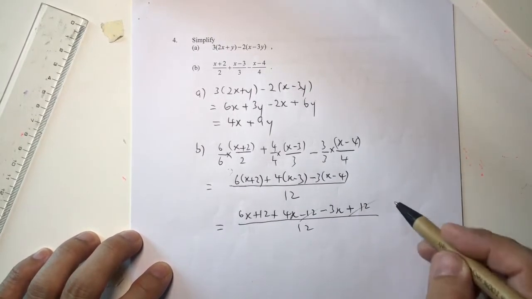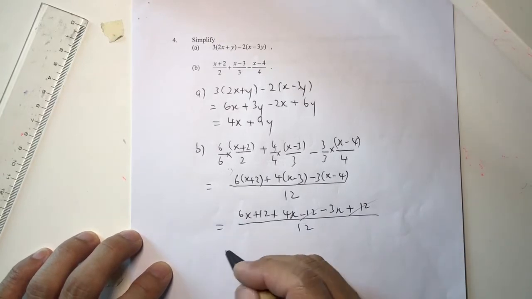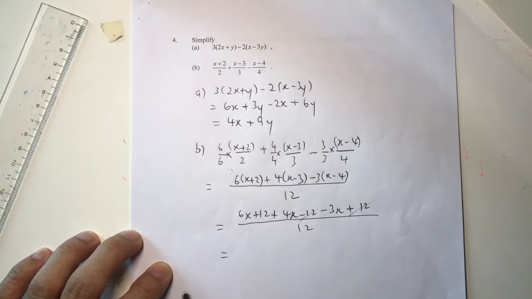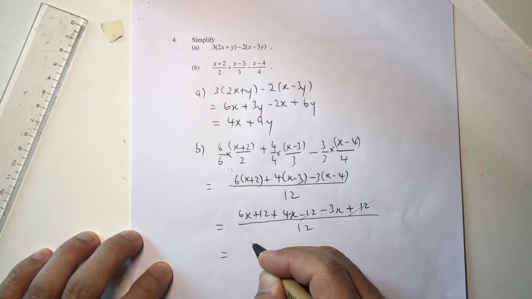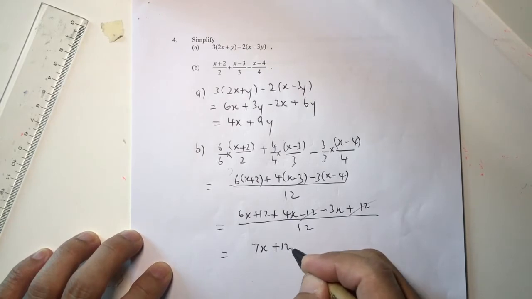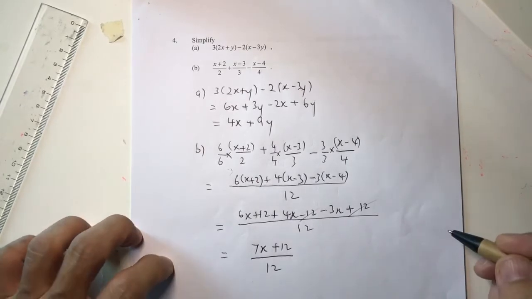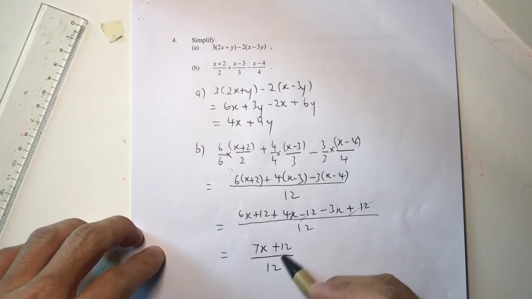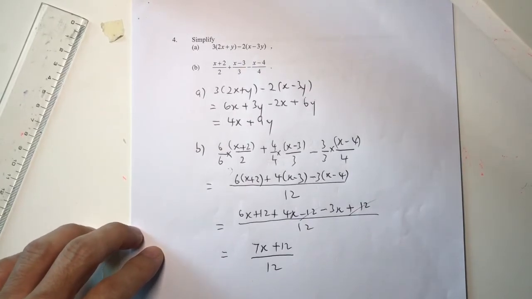Okay, minus 12 plus 12 is 0. So we have 10x minus 3x is 7x plus 12 over 12. We cannot cancel the 12 because this is addition.